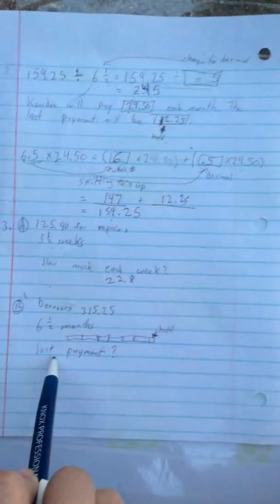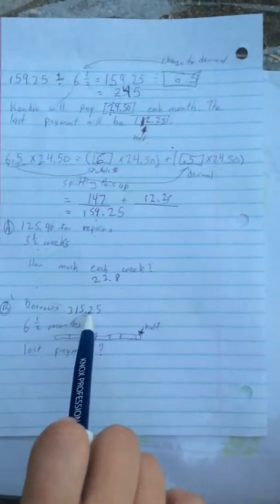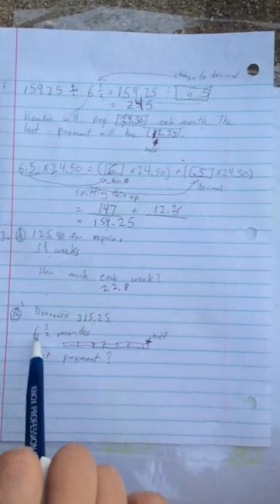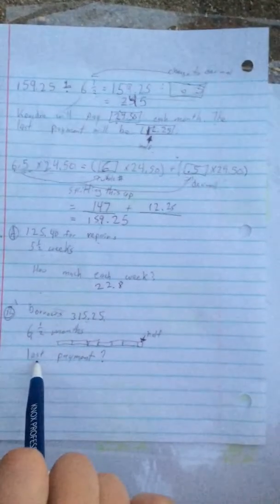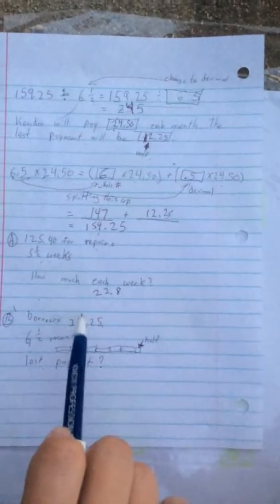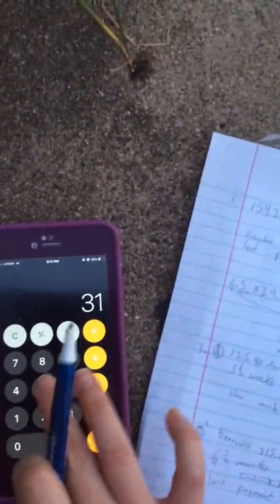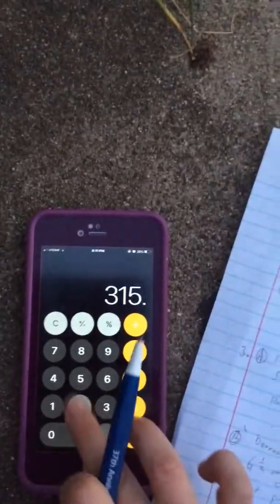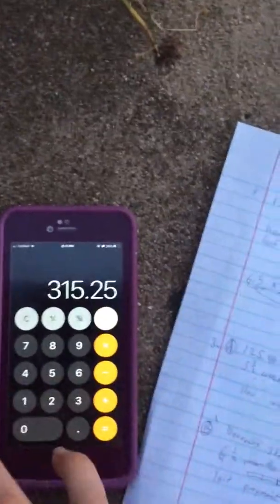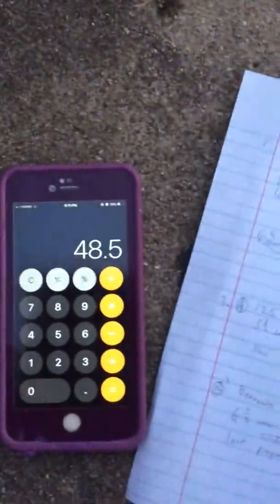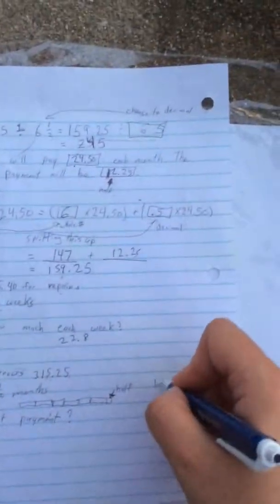Down here it says borrows $315.25. And it's going to pay it back in 6 months and a half. So, the last payment. So, first we got to divide that by 6.5. Let's see. 315.25 divided by 6.5. Okay. That's 48.5. I'll write this over to the side.